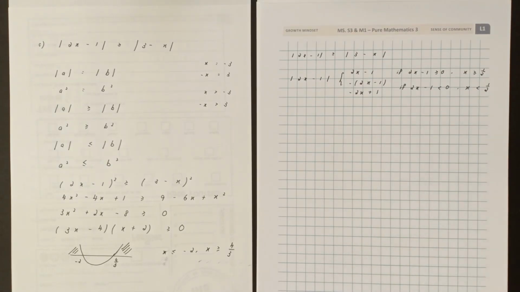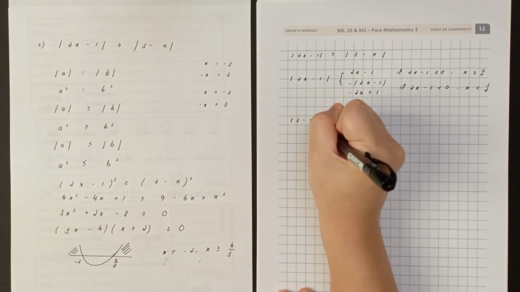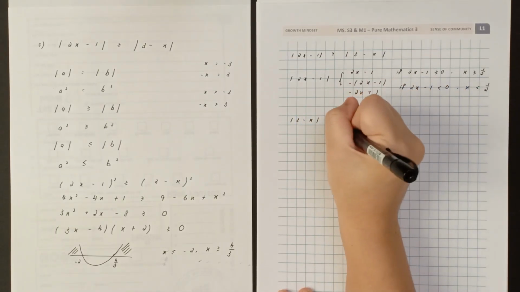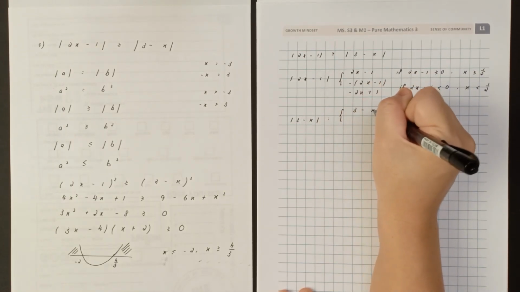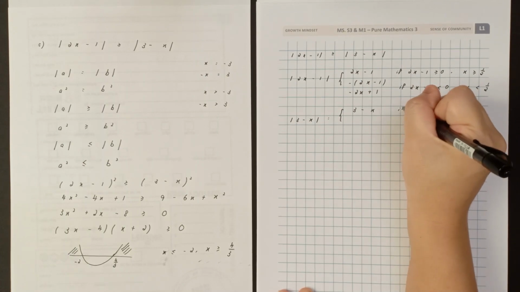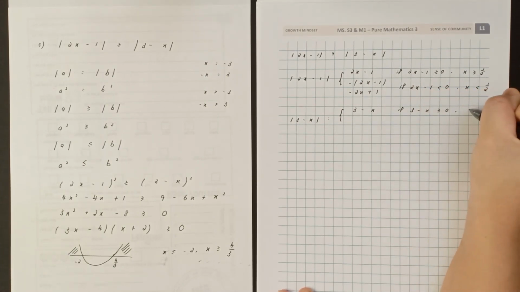Now try to do the other one, which is 3 minus x. I get exactly two things as well. The first one is 3 minus x, if 3 minus x is a positive value, which means x should be less than 3.